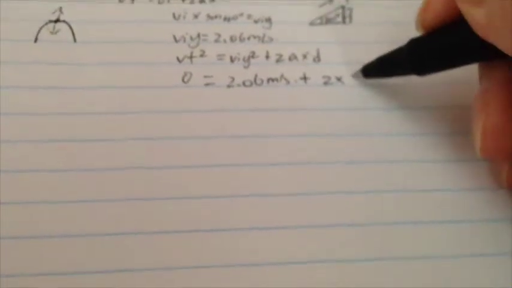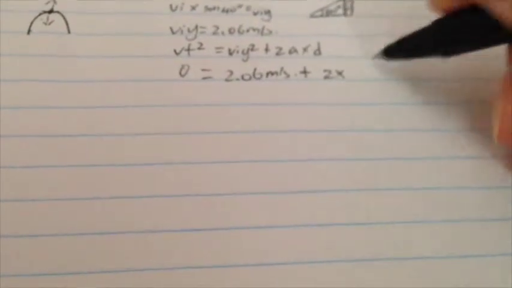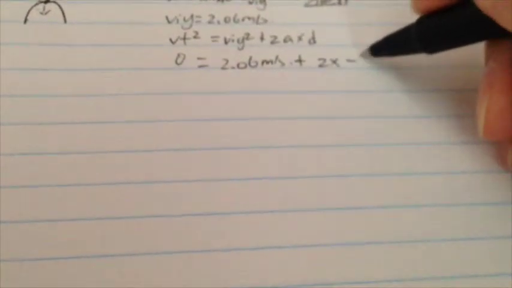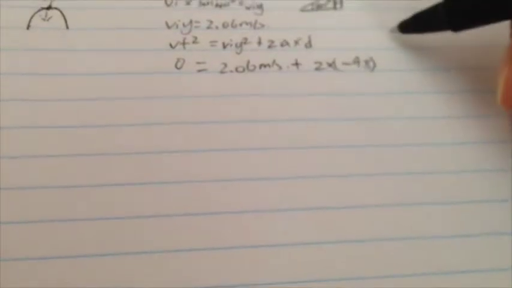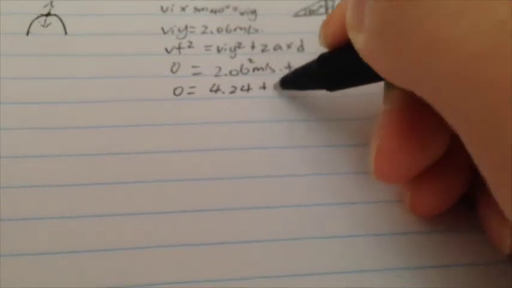Viy we already know, 6 meters per second, plus 2 times a. A is 9.8 because the only vertical force that applies is gravity. The only vertical force that applies to any object in the air is gravity, and it's pulling you down. So it's negative 9.8, because up is positive and down is negative, times d. And 0 equals 4.24 plus negative 19.6 times d.